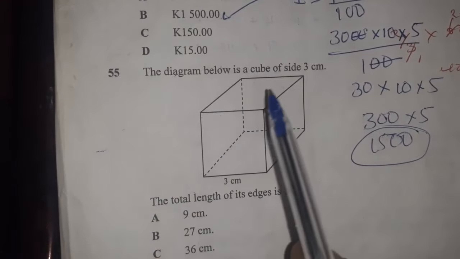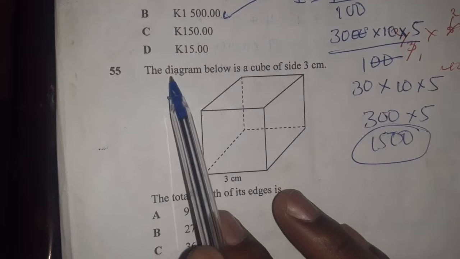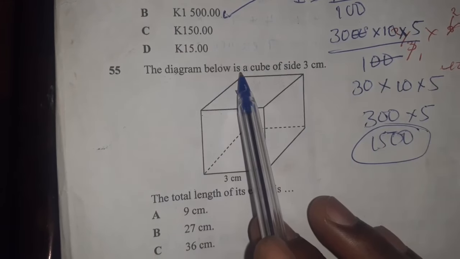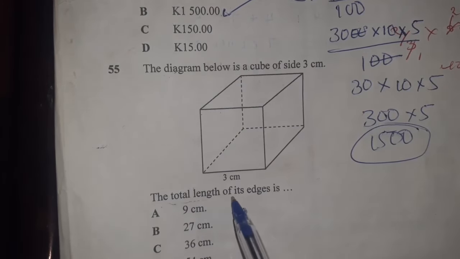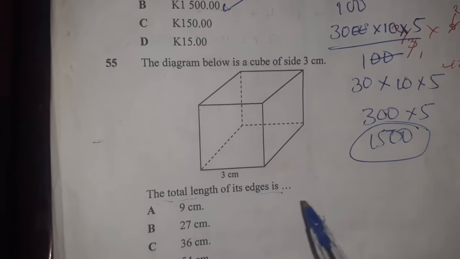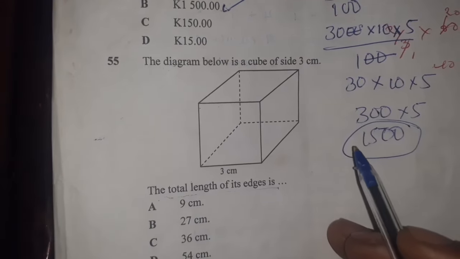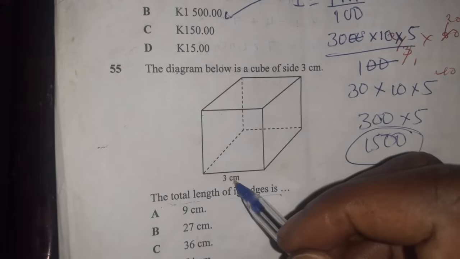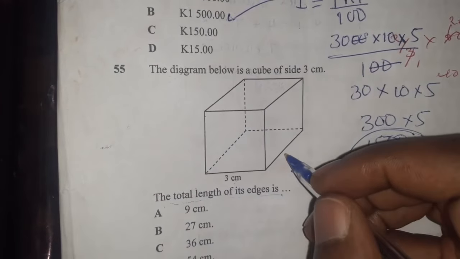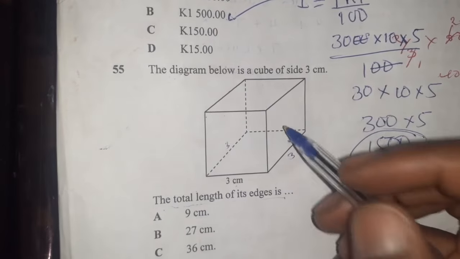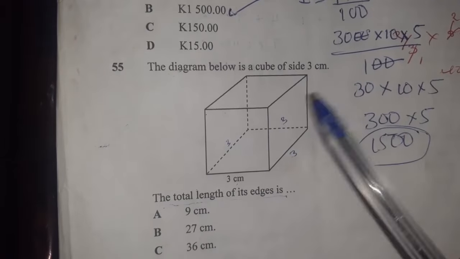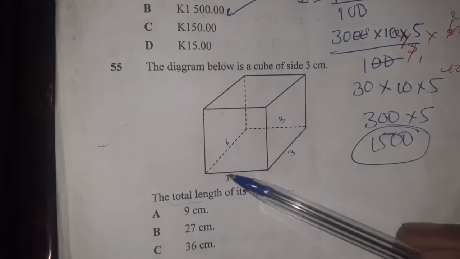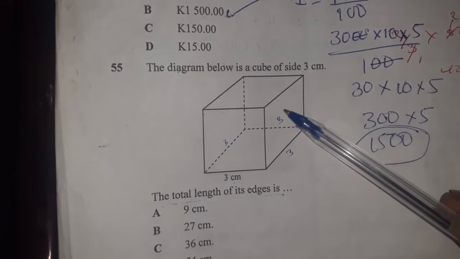Okay, now the diagram below is a cube of side 3 centimeters. Calculate the total length of its edges. So if this is 3 here, even here we have 3. Even this side we have 3. Even this side we have 3. Isn't it? So that will mean at the bottom here we're going to have 3.